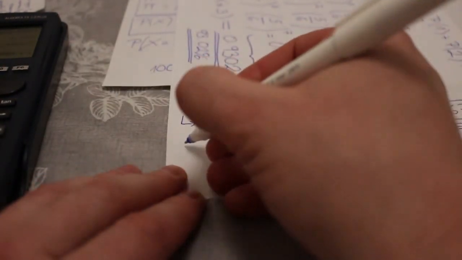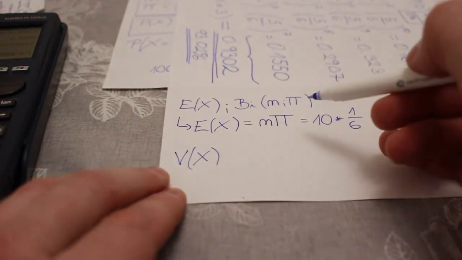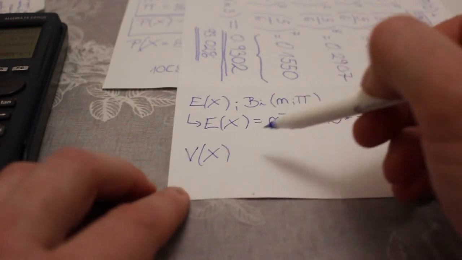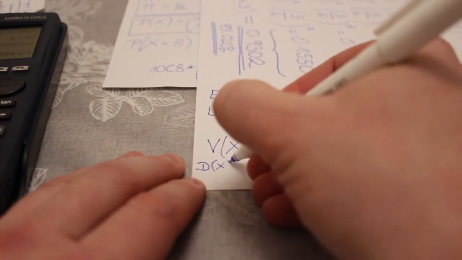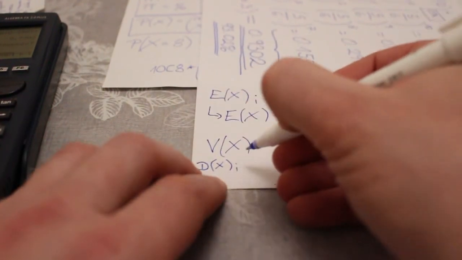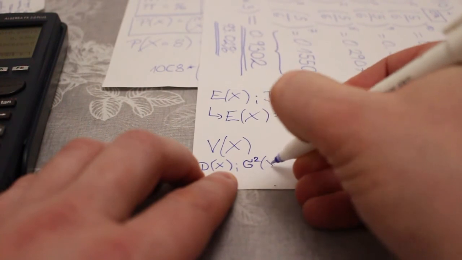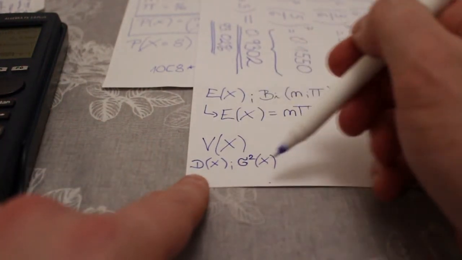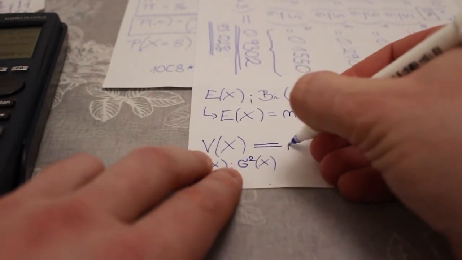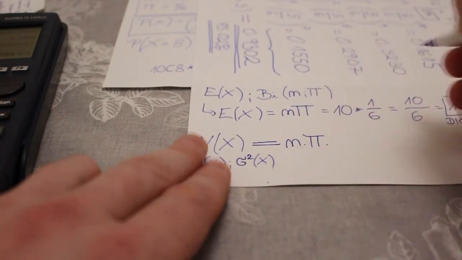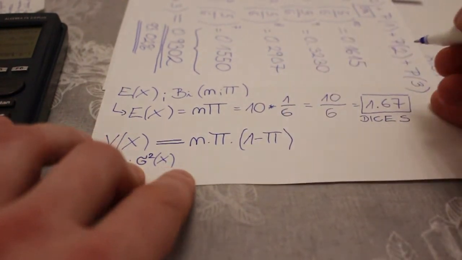And we can calculate the variance of random variable x, variance or dispersion. In different literature you can find dx, like dispersion of random variable x. You can find also sigma squared x. So everything what is written here is the variance. So variance is calculated like n times p times 1 minus p. So this is the variance.